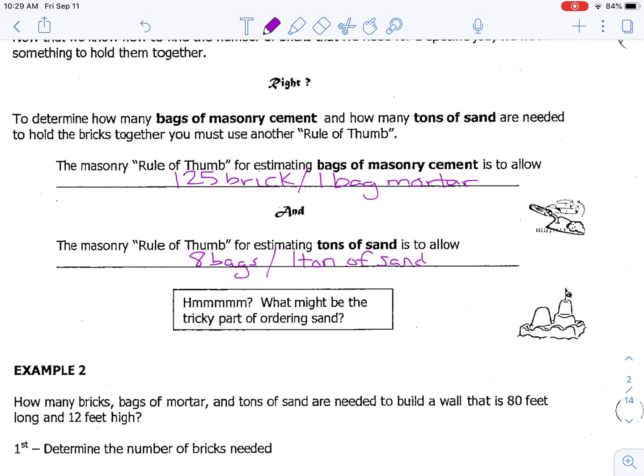Does anybody know what the tricky part of ordering sand might be? Most places that you order sand are not indoor places. They're in little garage areas, or they're out in the open. If it's a rainy day or a wet day or even a humid day in the summertime, there's all that moisture in the air.